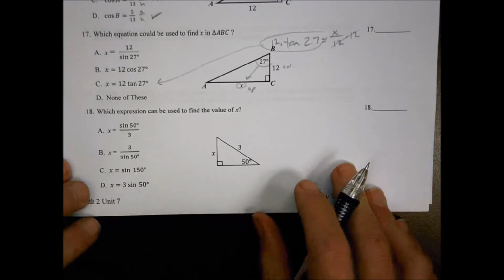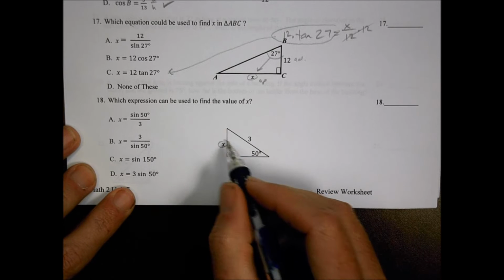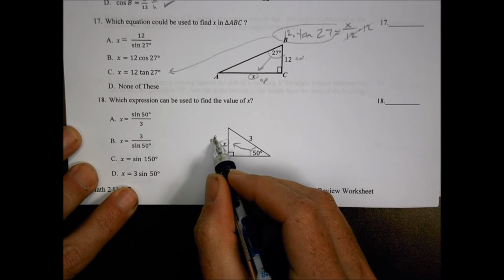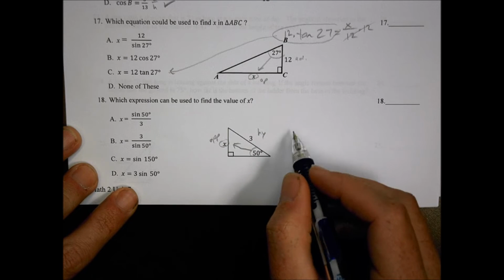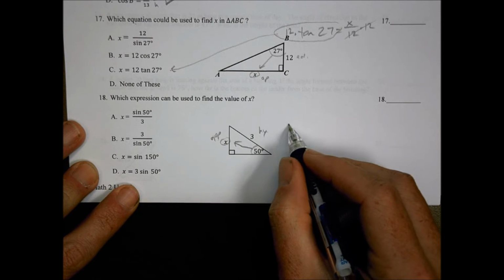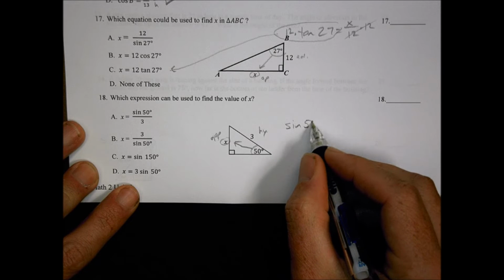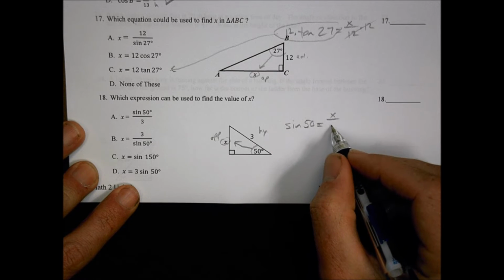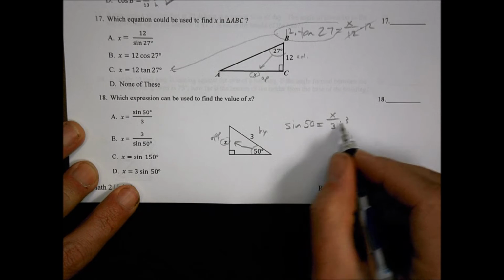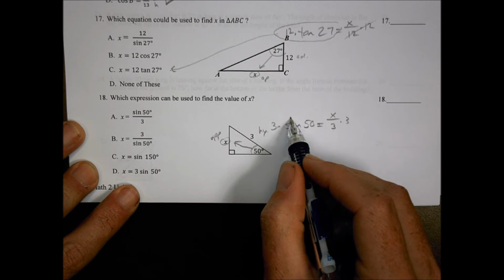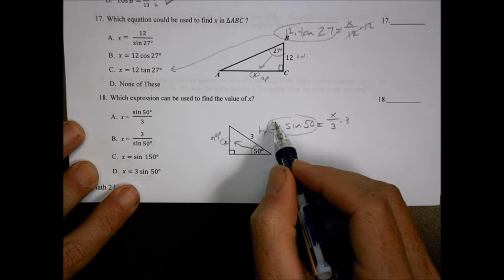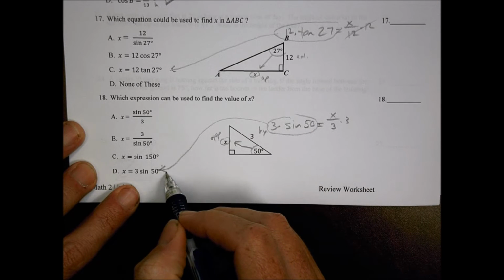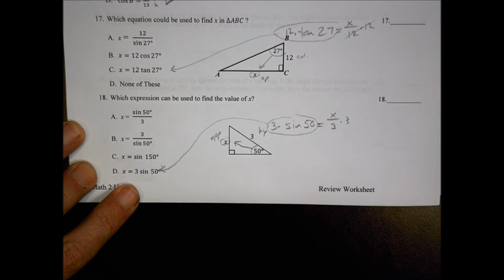Number 18, which expression we use to find the value of x? Here we have an angle measurement. We're looking for the opposite, and we have a hypotenuse. So when I have opposite and hypotenuse, I'm going to find the sine of 50 equals, and then our opposite, which is x over 3. I'm going to multiply everything by 3, so I'm probably looking for 3 times the sine of 50. And where do I see that at? I see that down here at 3 times the sine of 50, choice D.